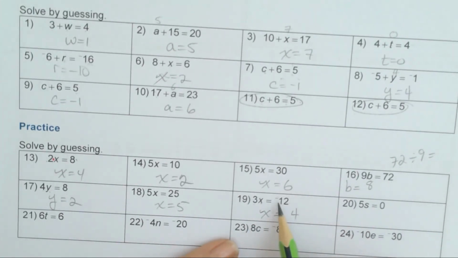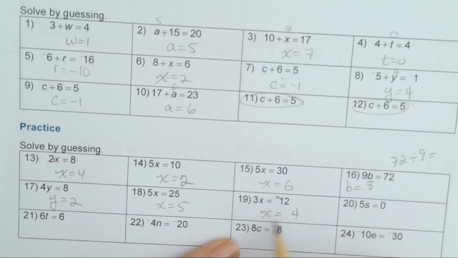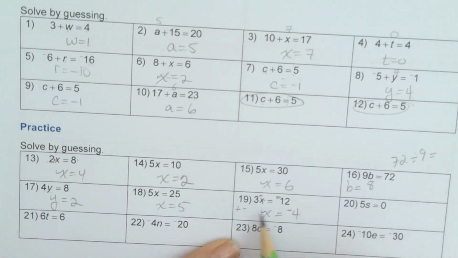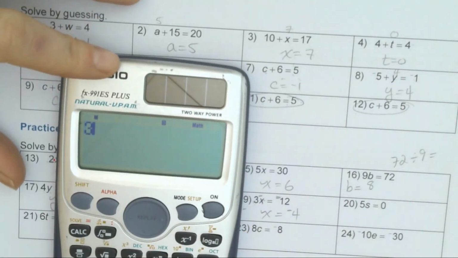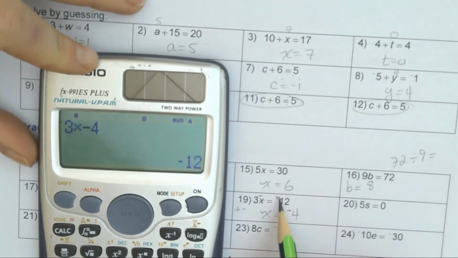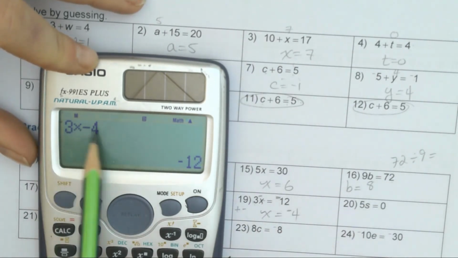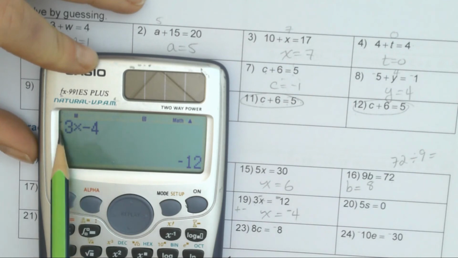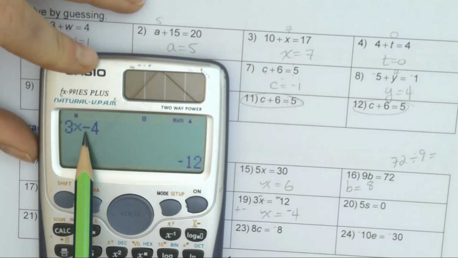But when the answer is a negative, that means these have to be different. It can be a positive and a negative, or a negative and a positive, but these have to be different signs. So this one's already positive, so this one has to be negative. So it has to be 3 times negative 4. Let's check. 3 times negative 4, negative 12. So when you have a negative in your answer, these have to be different signs. One of them has to be positive and one of them has to be negative.